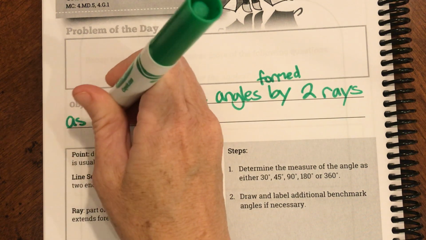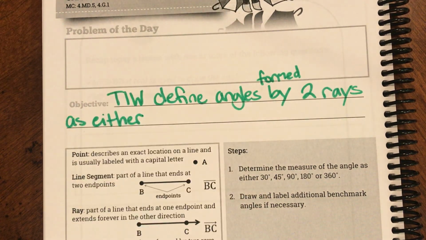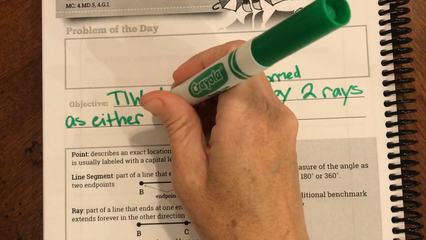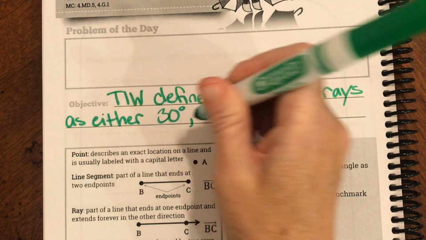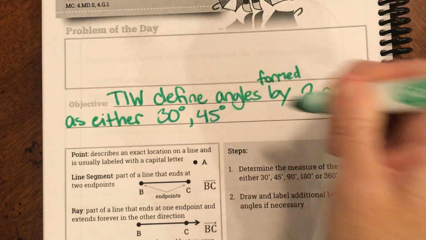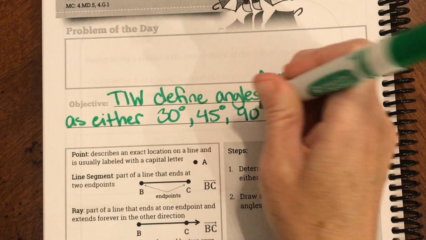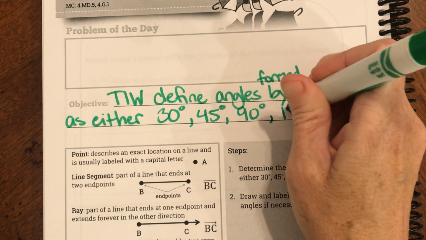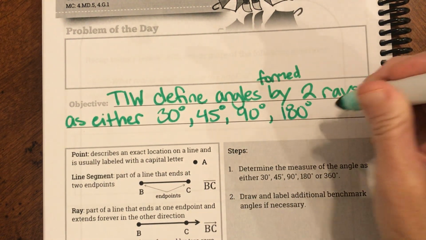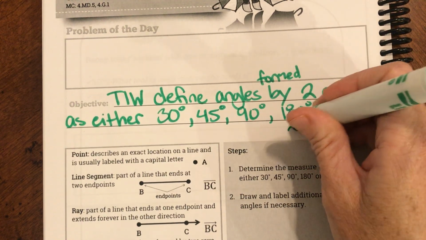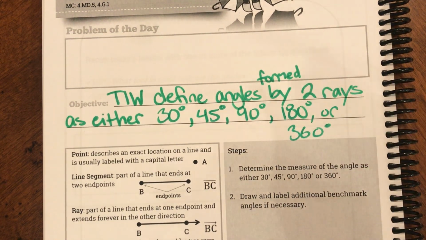And then here are our benchmark angles. These are the angles that we need to know. That's what benchmark means, ones that we should be able to know by heart without using any tools or notes. So our benchmark angles are 30 degrees, 45 degrees, 90 degrees, 180 degrees, or 360 degrees. Those are our benchmark angles.